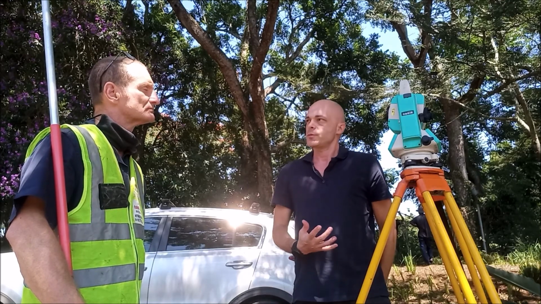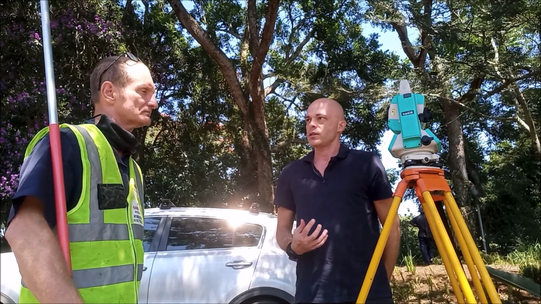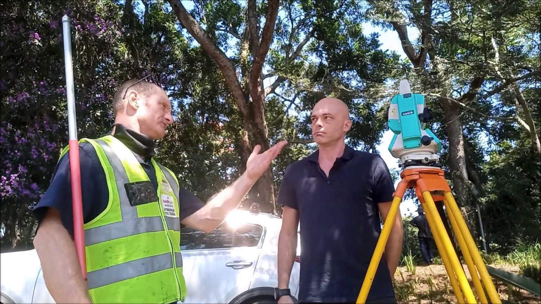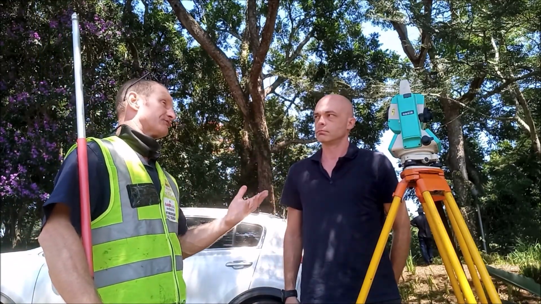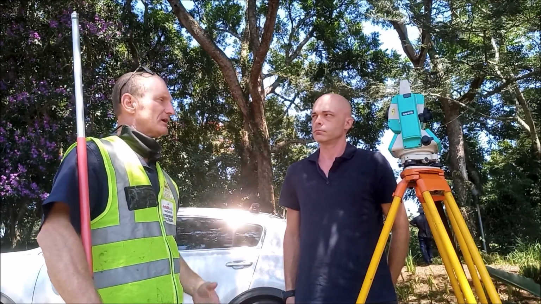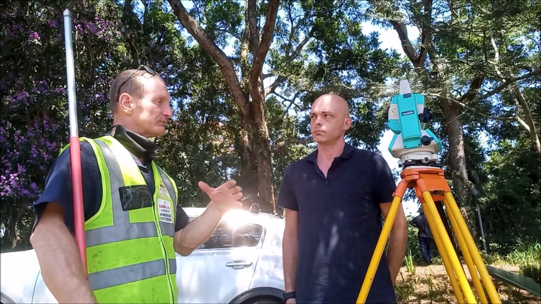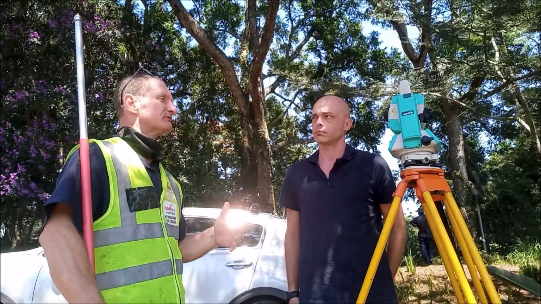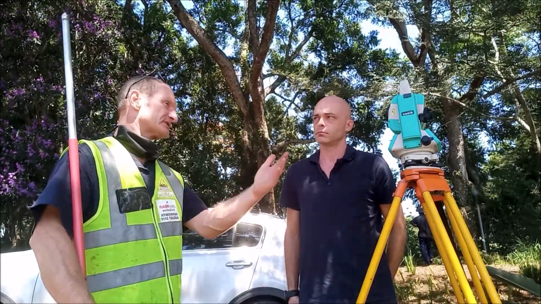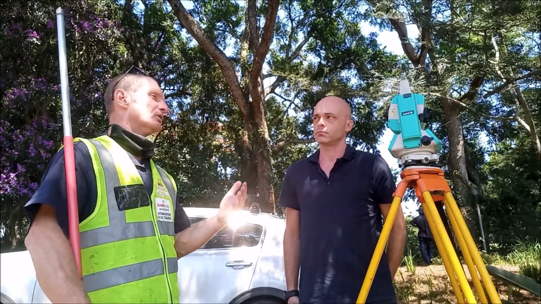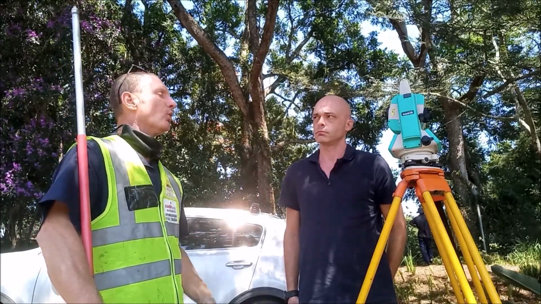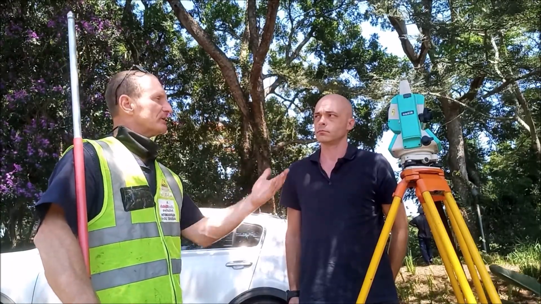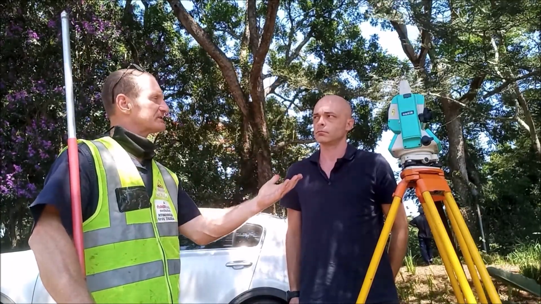Okay, a total station has to be calibrated every year. Why is it important to have it calibrated? Well, we use the measurements we get from this to compile a drawing, and then pick up from that drawing various measurements, perhaps the width of a vehicle or the height of a vehicle or the distance between objects. When we go to court and that drawing is used, the basis of that drawing is the measurements that we've picked up from this device.